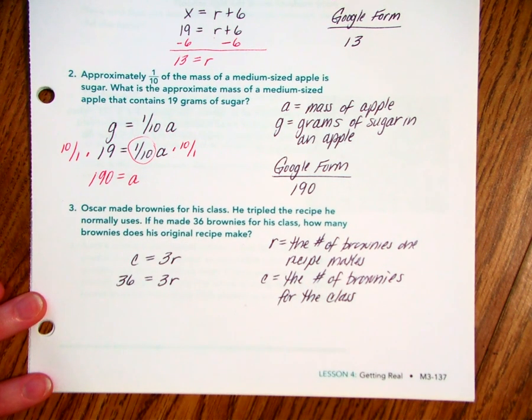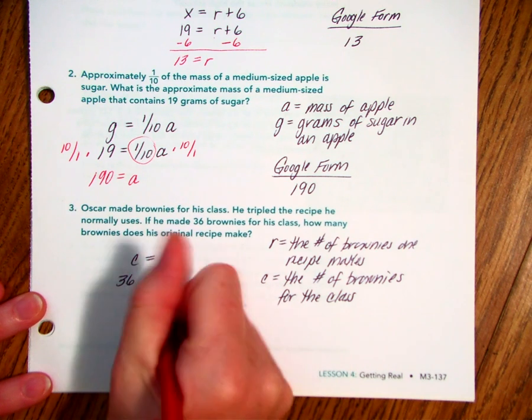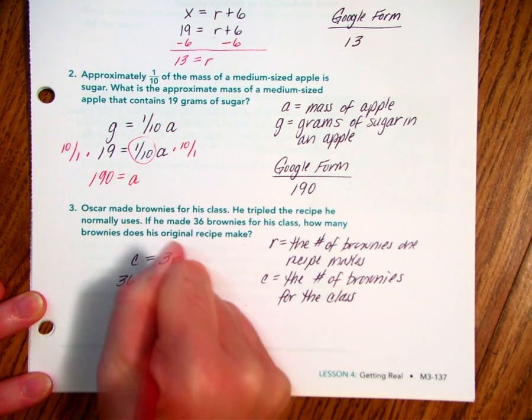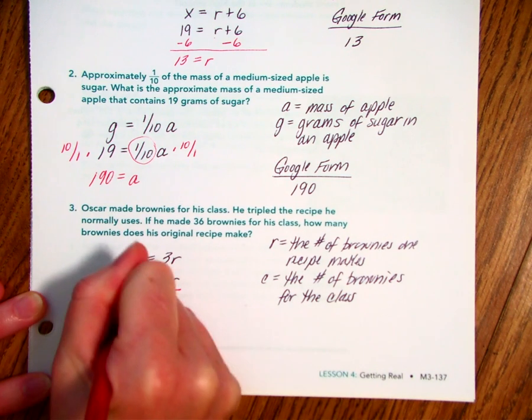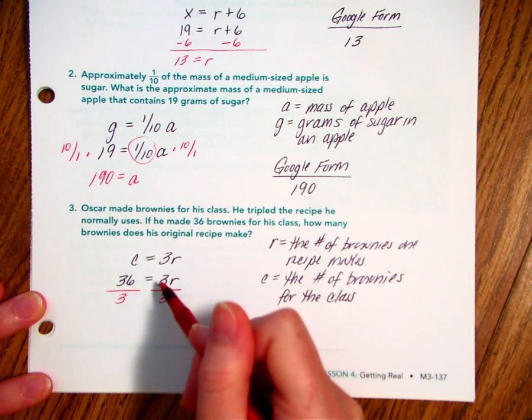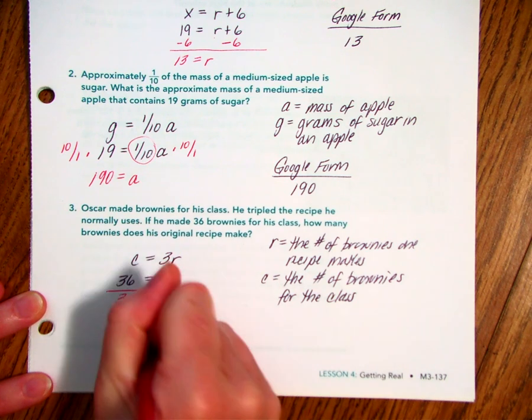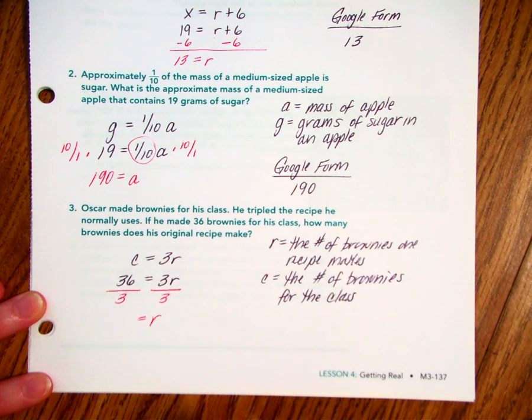How do we isolate this? We use the inverse operation. 3 is attached to R using multiplication, so I'm going to use division to undo the multiplication. That becomes 1R, which is really just the same as R. And 36 divided by 3 is 12. 12 brownies.